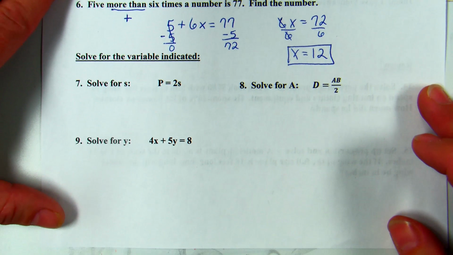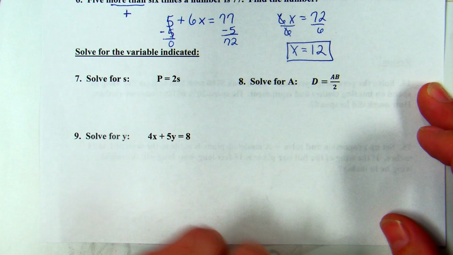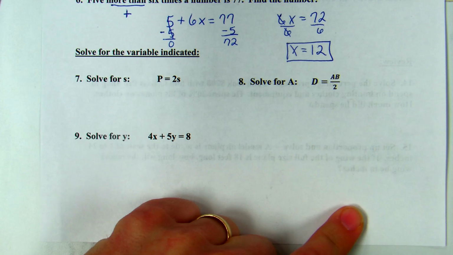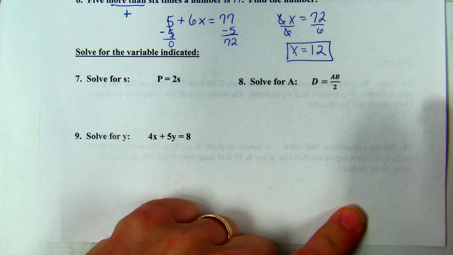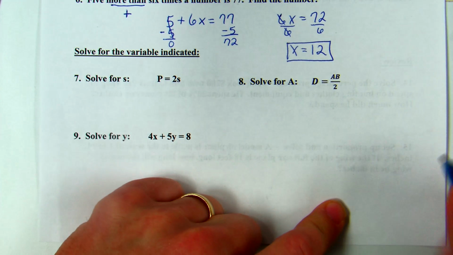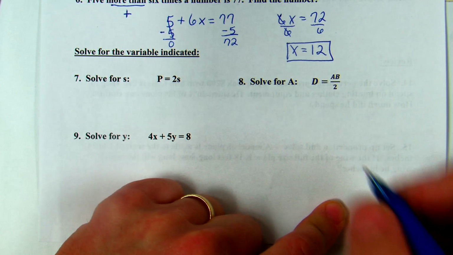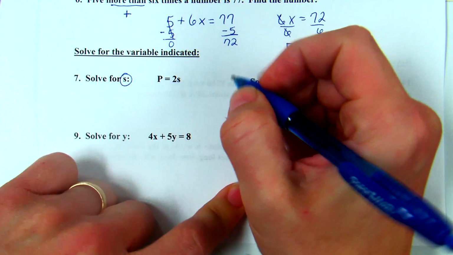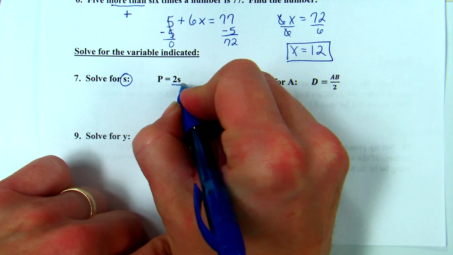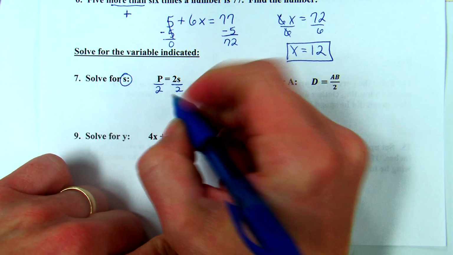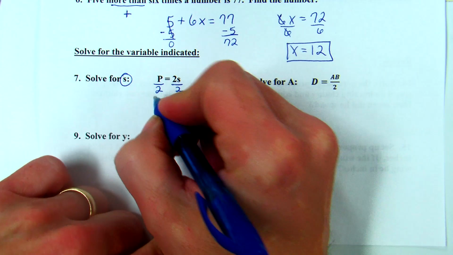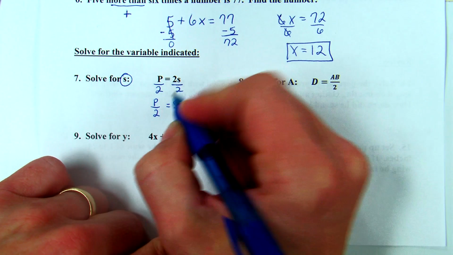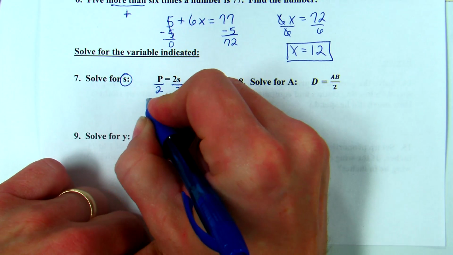This is our literal equations section. In this case, we're not going to come up with an actual numeric value. We're just going to come up with representations of how we would solve for the variable indicated once we get that variable by itself on one side of the equal sign. So in the first case, we're solving for s. We would divide by 2 on both sides, and therefore, s would be equal to p over 2. And that is our answer.